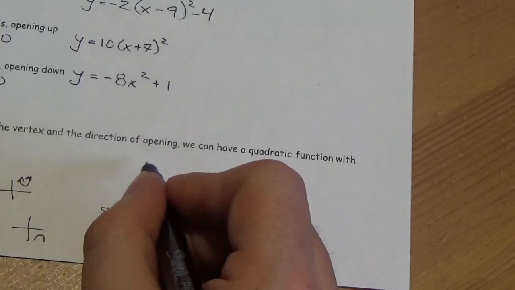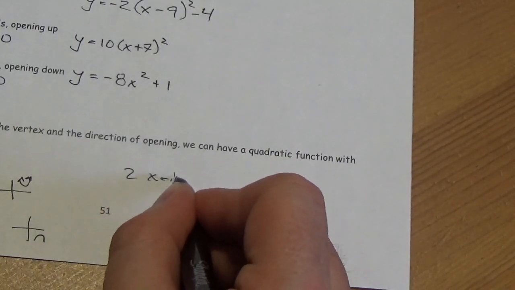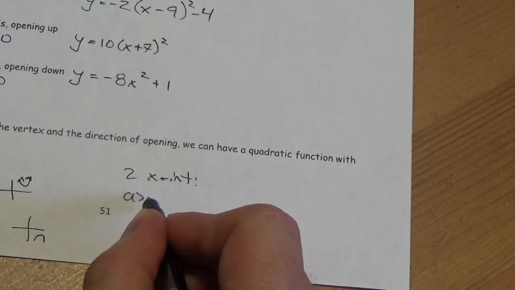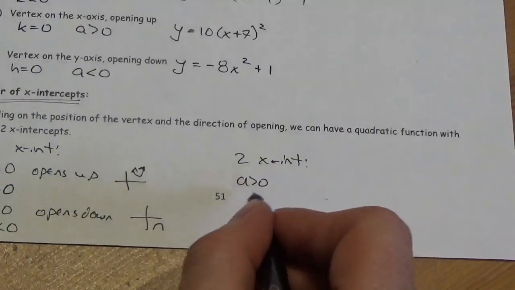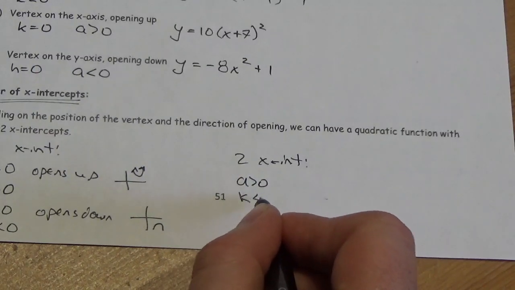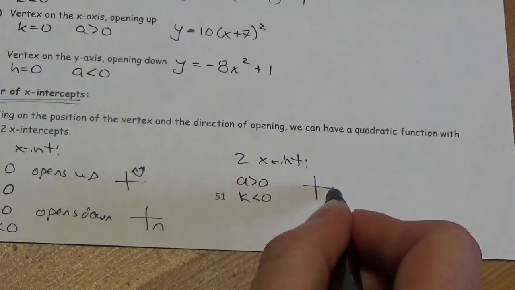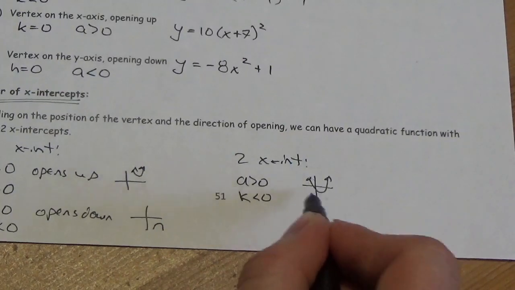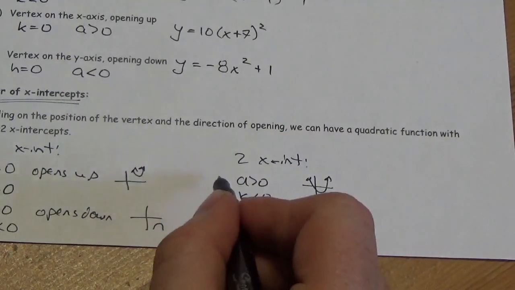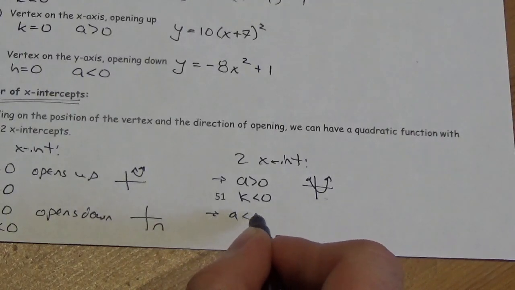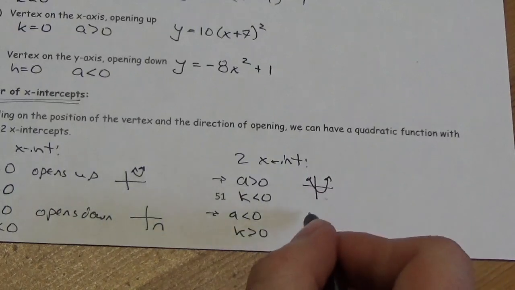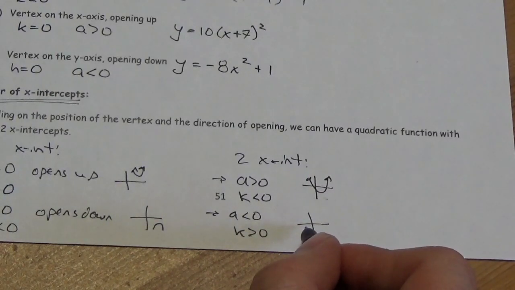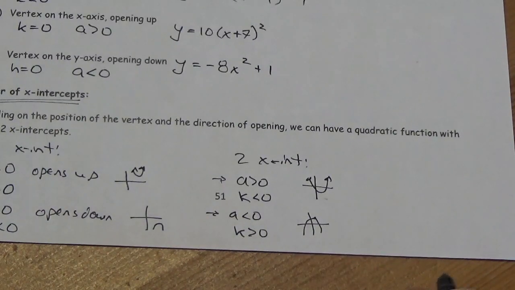Now, to get two x-intercepts, let's say the a value is positive, it opens up. I hope you see how this compares. It opens up, but let's move it down. So let the k value be negative. So here we go, opens up, but moved down, and now it hits the x-axis twice. Or let's say it opens down, so the a value is negative, then let's move it up. So the k value is positive. So this parabola opens down, but it's been moved up. So now again it hits the x-axis twice.